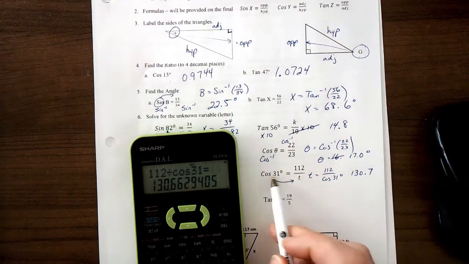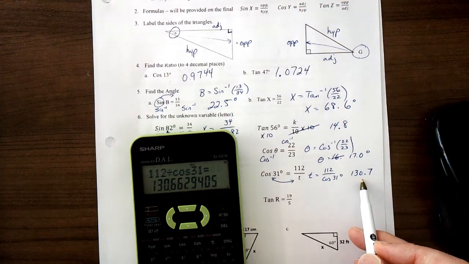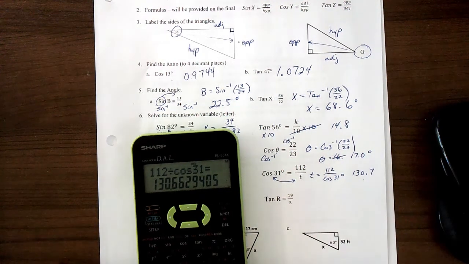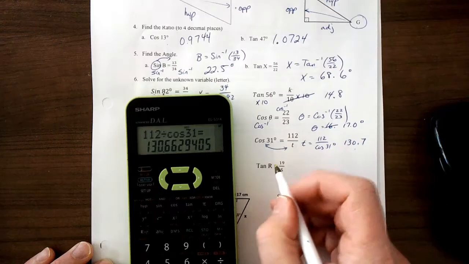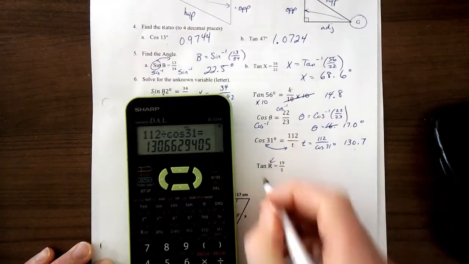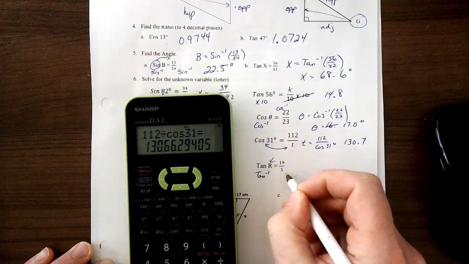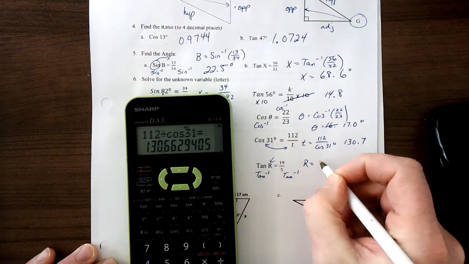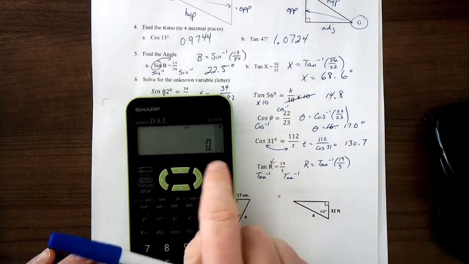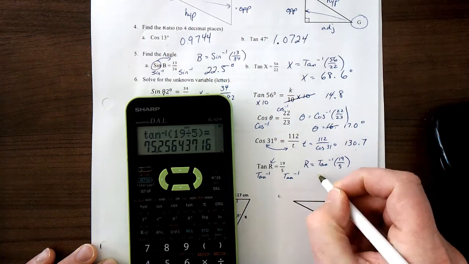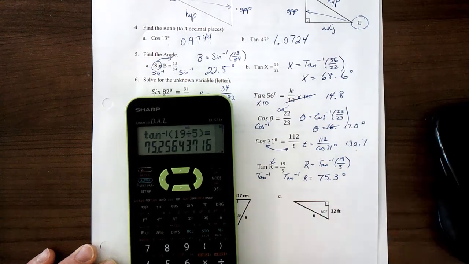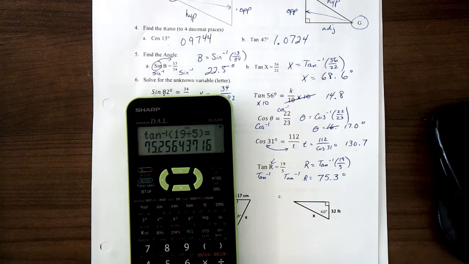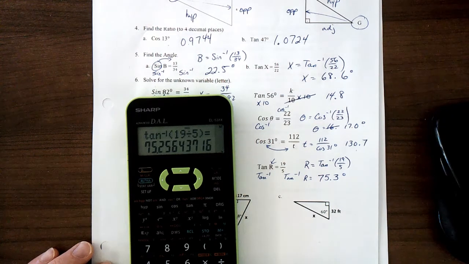Now there's no units in this question, so I have no units in my answer, but for triangles, most of them have the units with them. One, we're looking for the angle, so I'm going to use tan inverse to move it across, leaving the r by itself. So r is 75.3 degrees, rounding up to 1 decimal place.